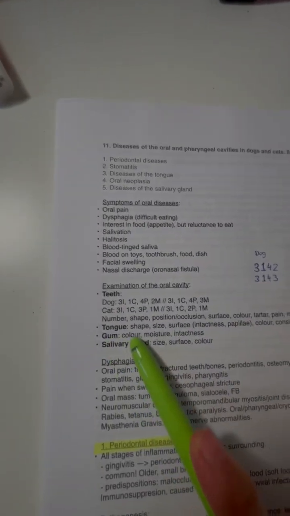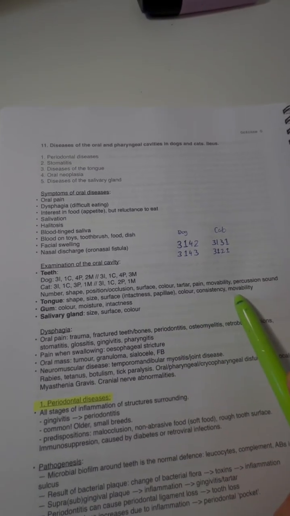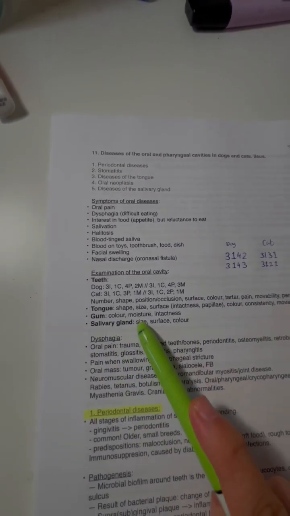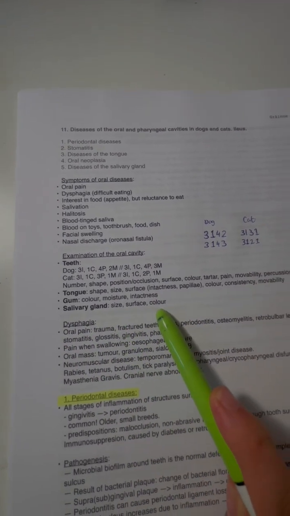And for the tongue, look at the shape, size, surface, is it intact? Look at the papillae, the colour, the consistency, and the movability. The gums, look at the colour, the moisture, and the intactness. And the salivary glands, look at the size, surface, and colour.